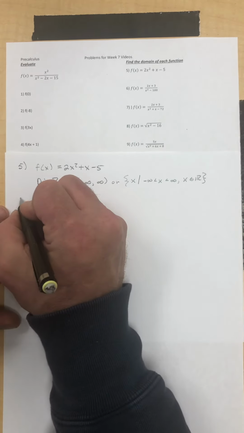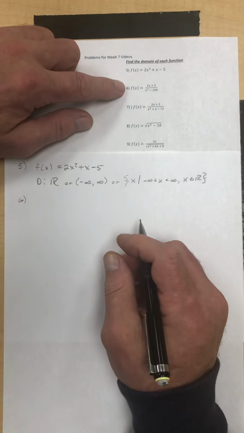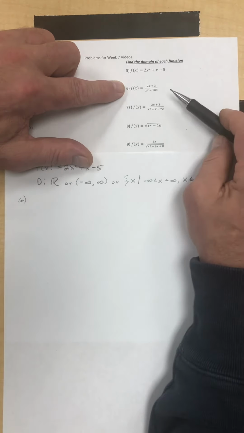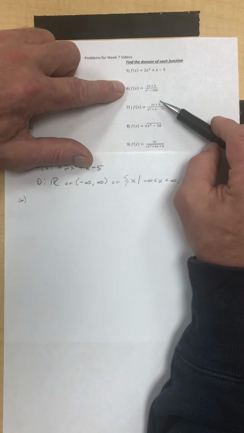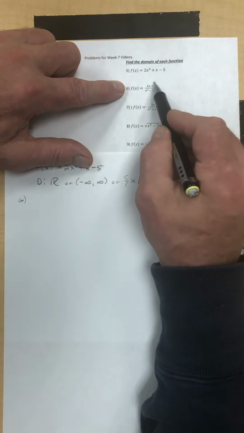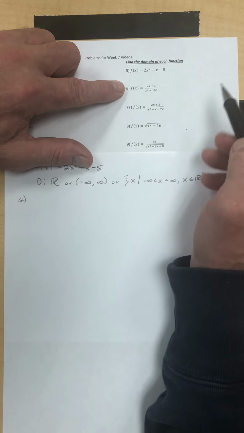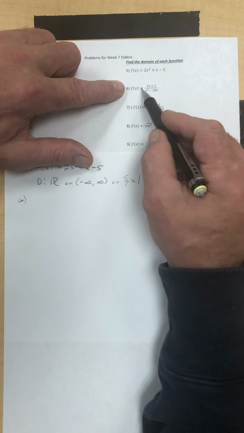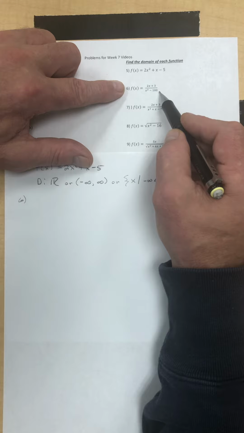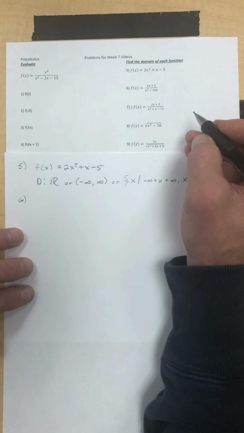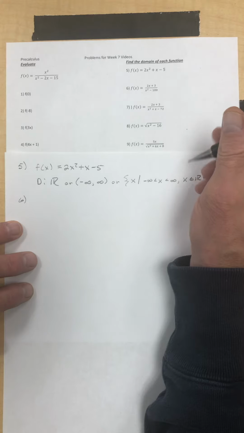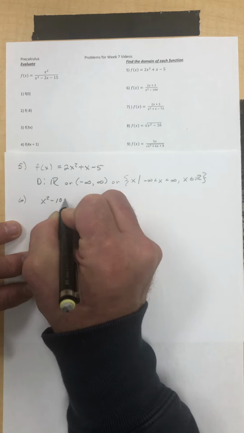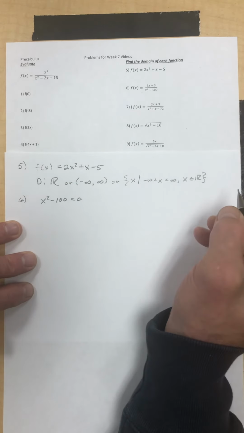Now we go to number 6. Now here's the problem here. Any number that'll spit out an undefined value at us, we have to get rid of. And you say, okay, when is a fraction undefined? Well, it's undefined when the denominator is equal to 0. So I have to start with what numbers make the denominator equal to 0 and then throw them out of what the possible domain would be. So we start here and set x squared minus 100 equal to 0. And we have to solve that.